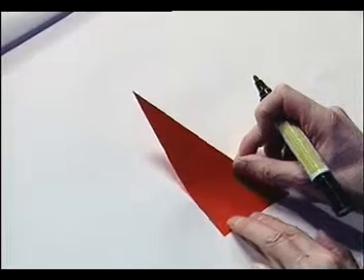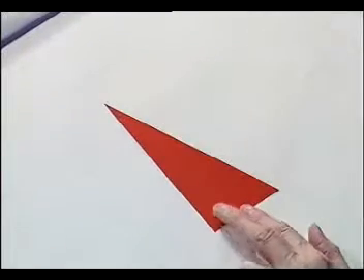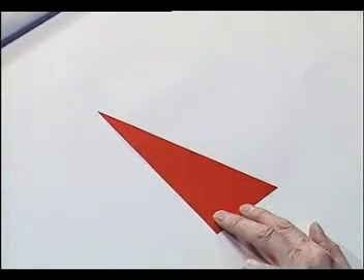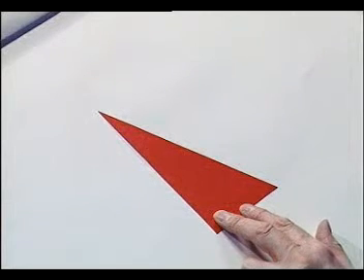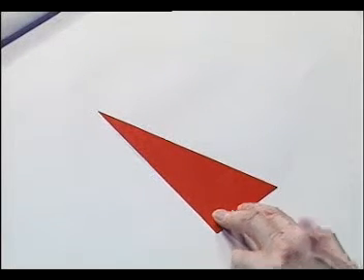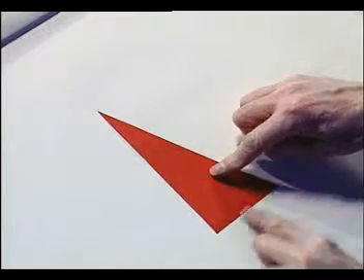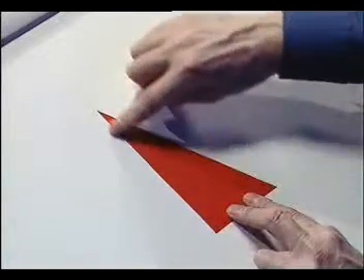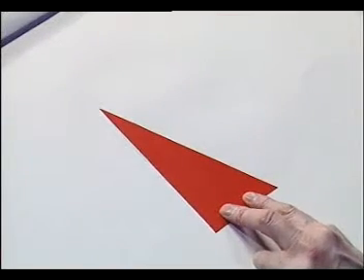Okay, let's have a look at a special case and see if we can see how that actually works. I've got here a single red triangle. It's a very special triangle. This side along the bottom is 1 unit long, and that side along there is 2 units long.